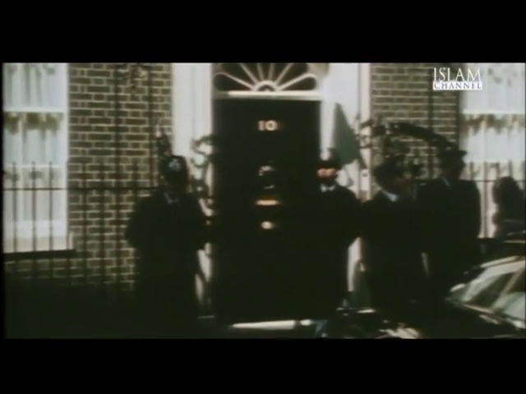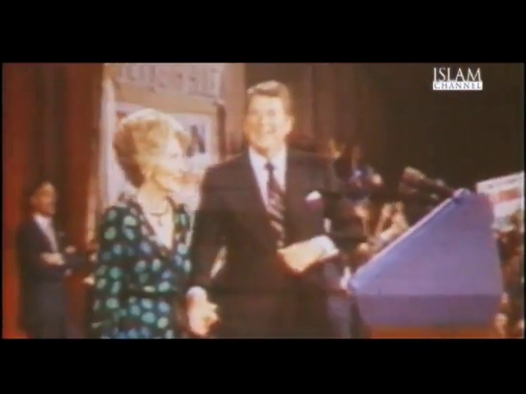Neoliberals like Margaret Thatcher in Britain and Ronald Reagan in the United States launched attacks on organised labour.